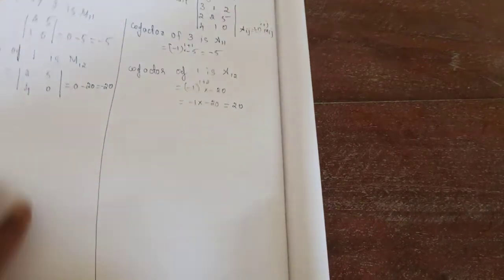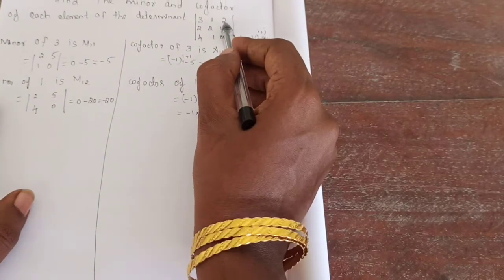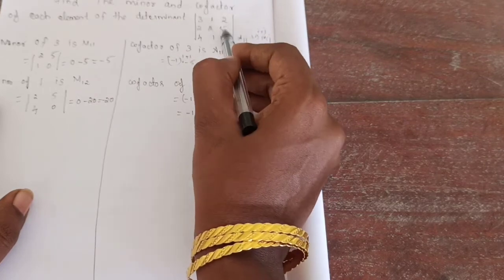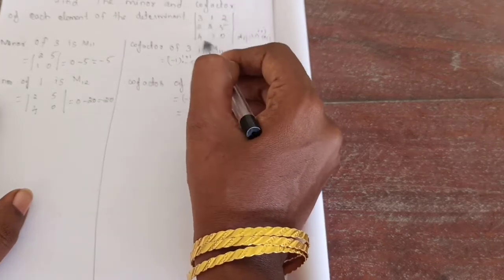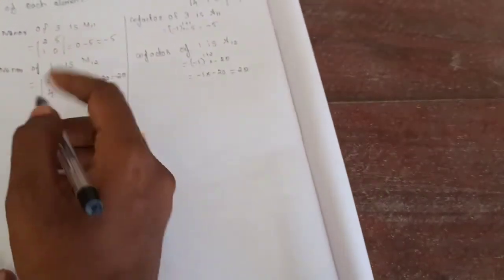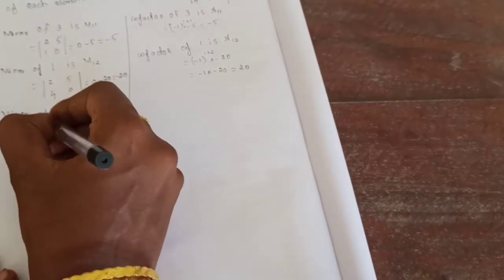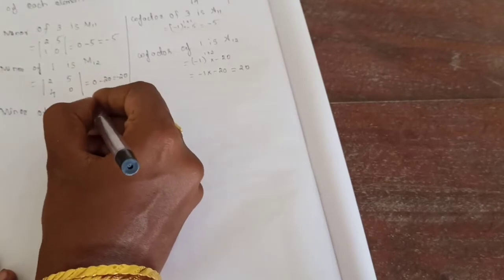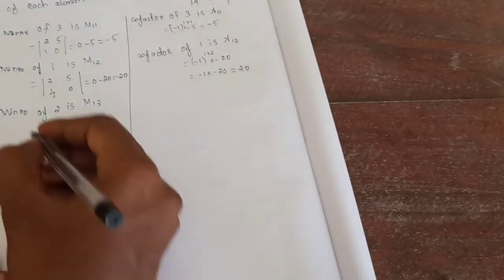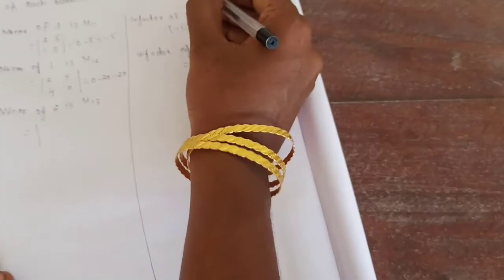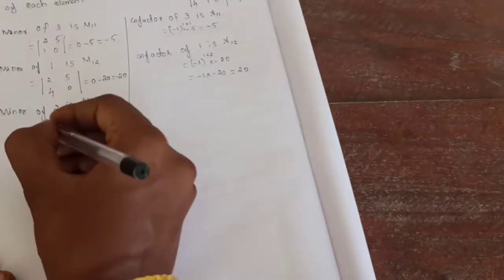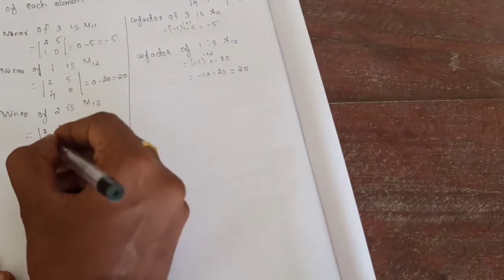Then next, you need to find for 2. This particular row and this column you will cancel, and you get this one. The minor of 2 is M13. This and this you cancel, so you get 2, 2, 4, 1.